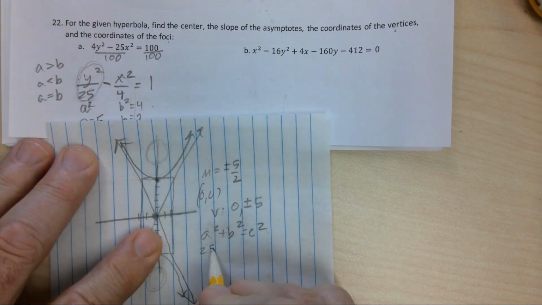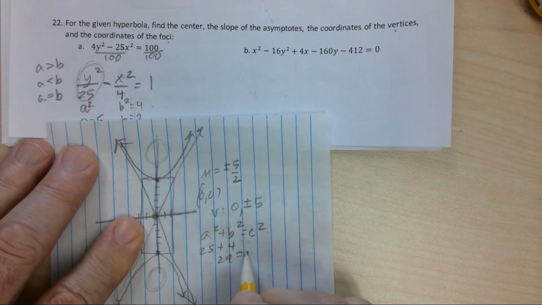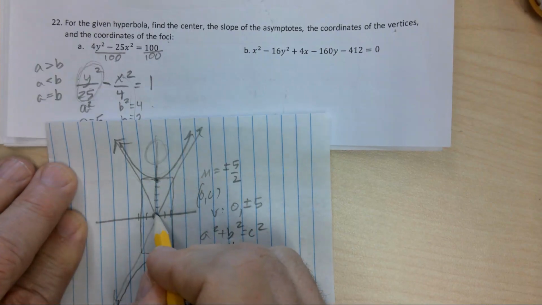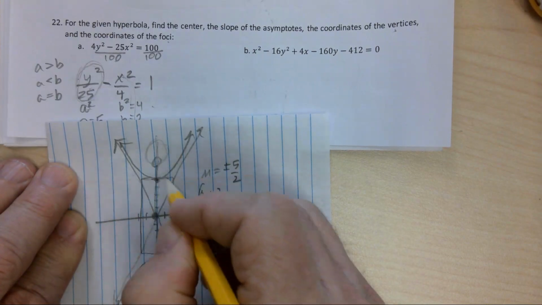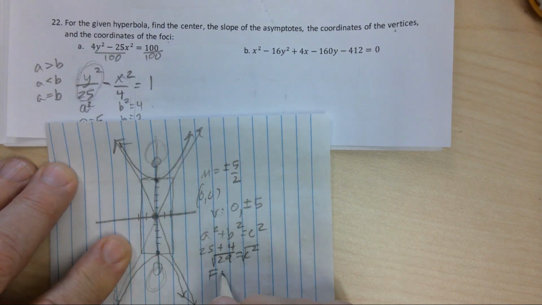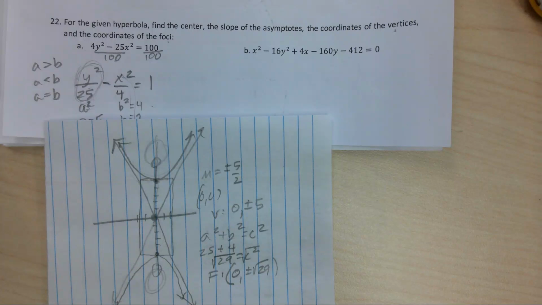So that's 25 plus 4, which is 29, equals c squared. So we take the square root of that. So we need to go up the square root of 29, down the square root of 29. So our foci would be at 0 plus or minus the square root of 29. Good for that one.